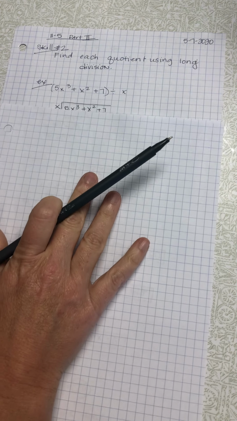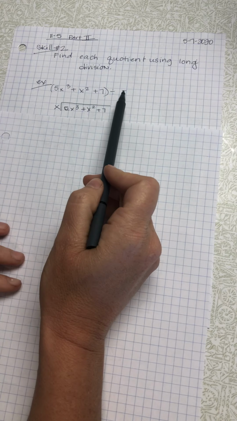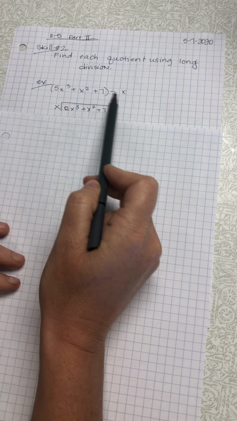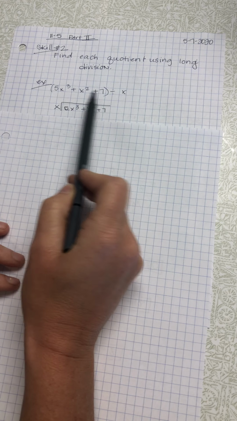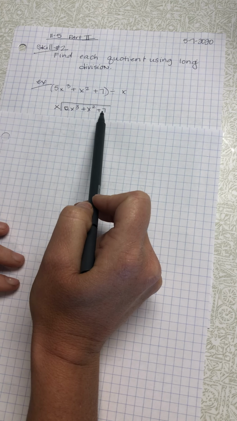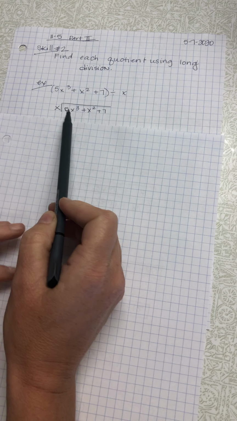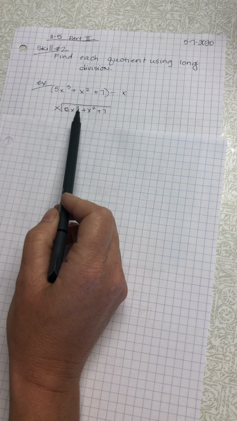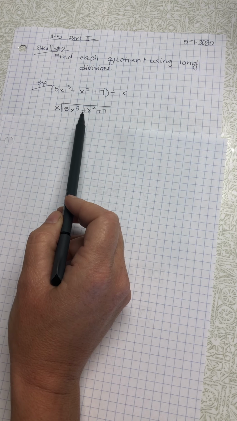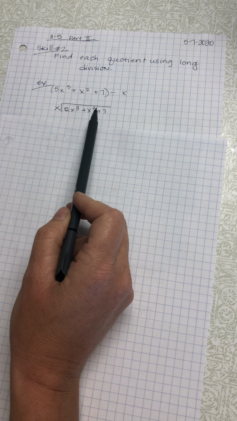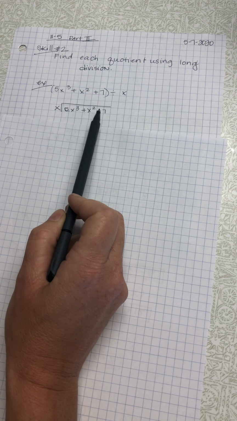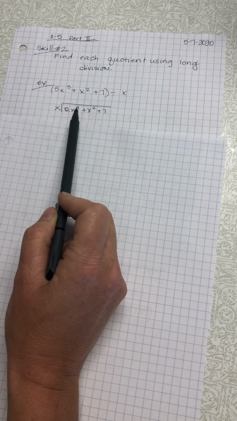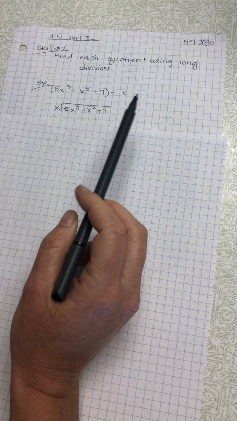Okay, we're going to start with an example. In this example, we have one term for our divisor and 3 inside. You'll notice that inside we go from 5x cubed to x squared to 7. So if you were paying attention to our powers, they went 3, 2, and then nothing.